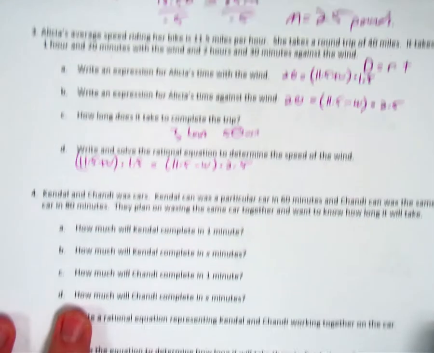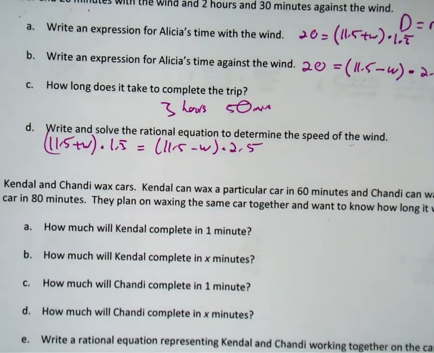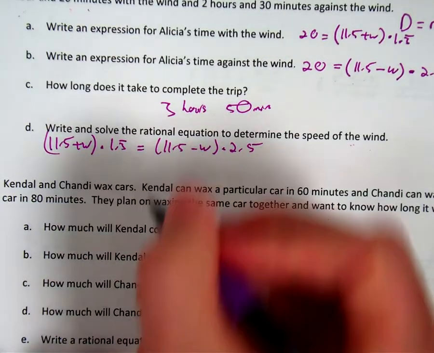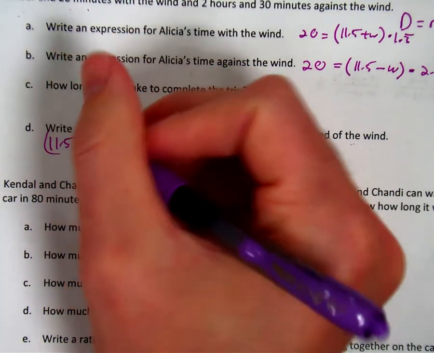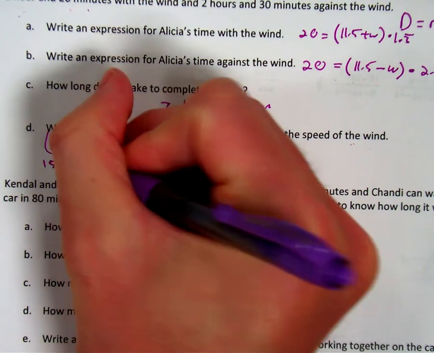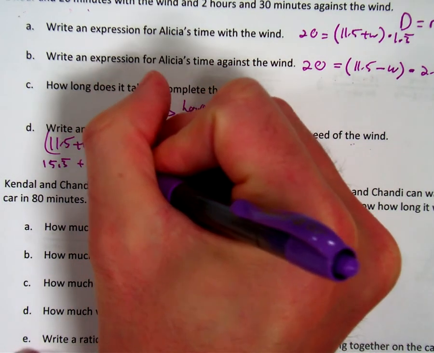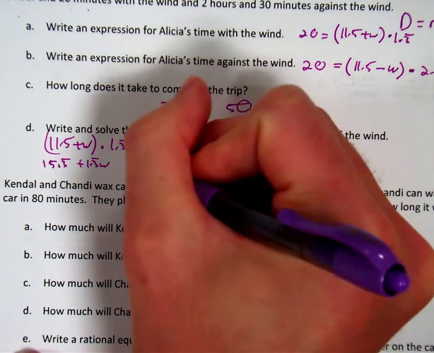Alright, so this 0.3 repeating is not going to be the prettiest math in the world, but we'll get by, okay? So I multiply this out. We're going to get 15.3 repeating plus 1.3W, 1.3 repeating.